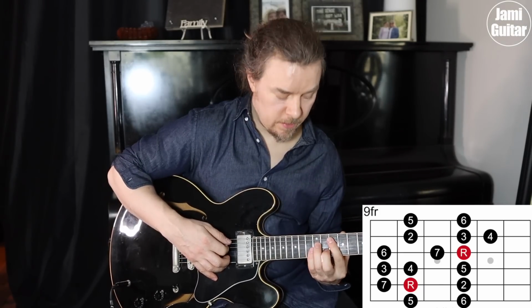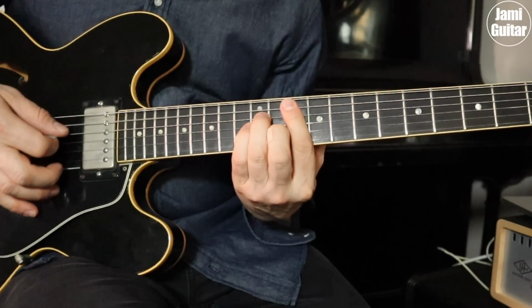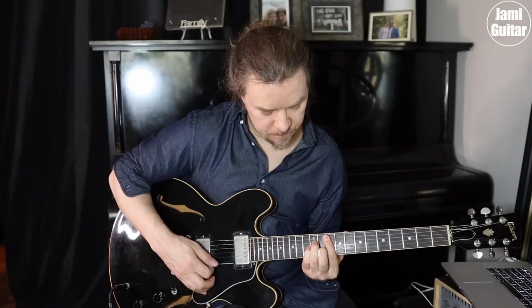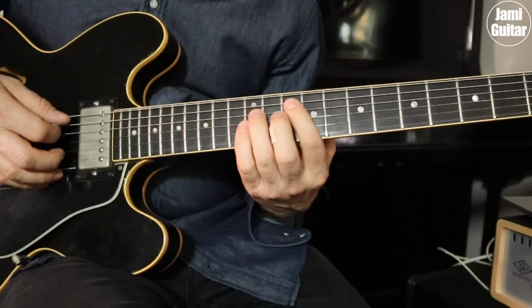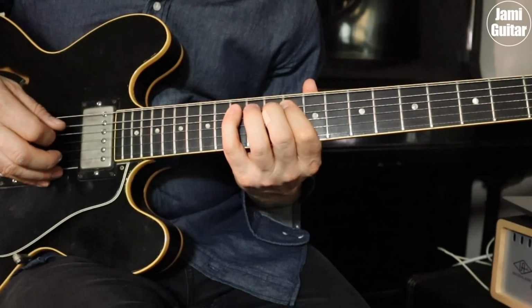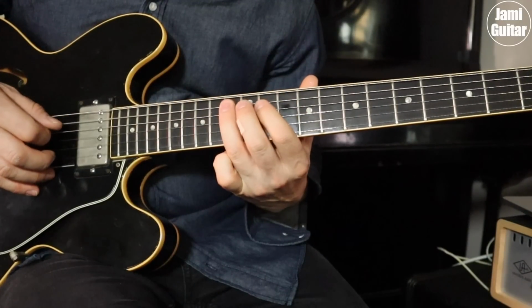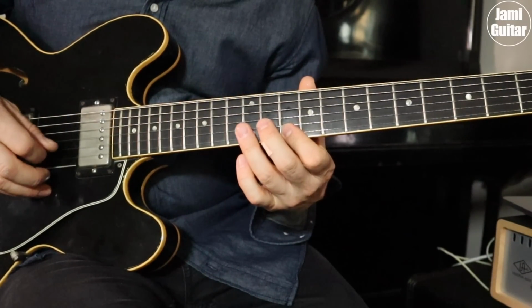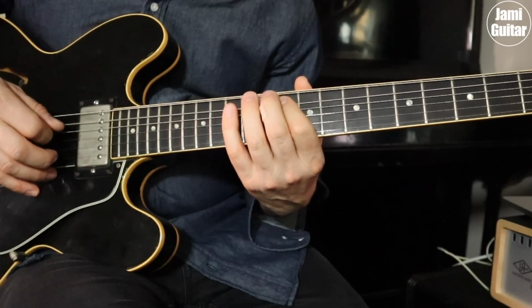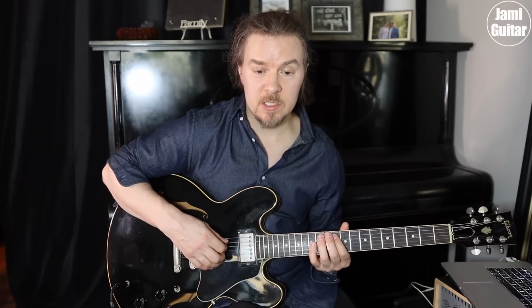And the minor chord is here, and the minor triad is here, and the minor arpeggio, the minor scale in this position sounds like this.